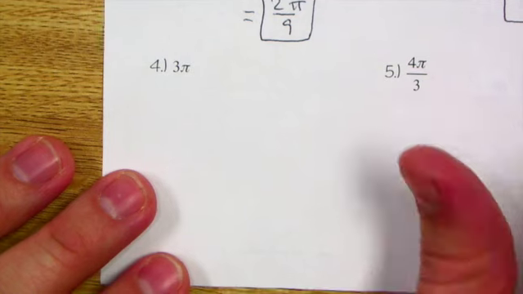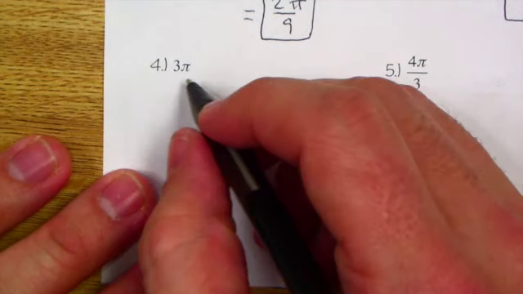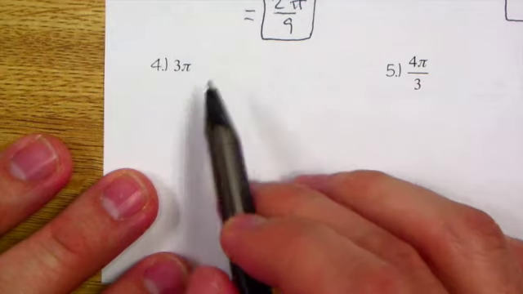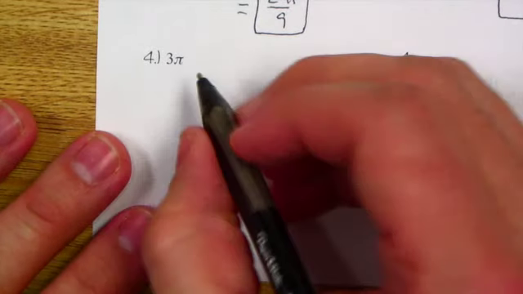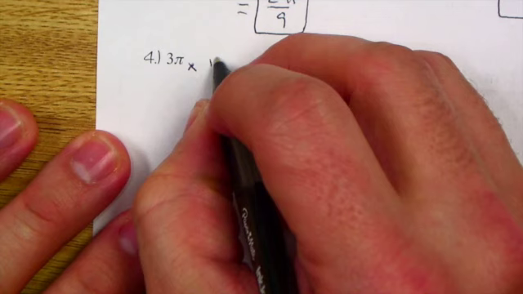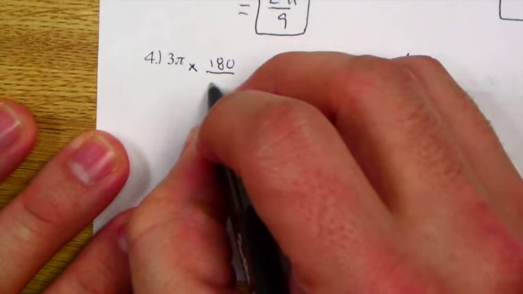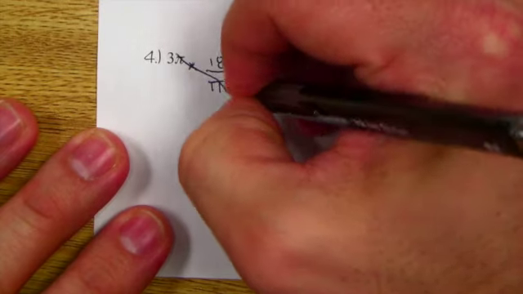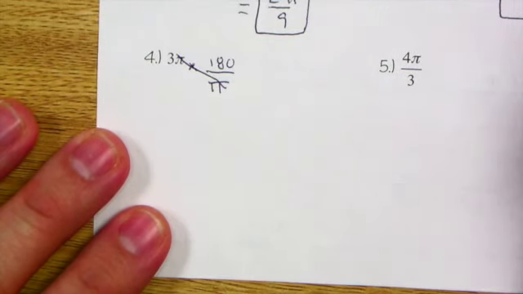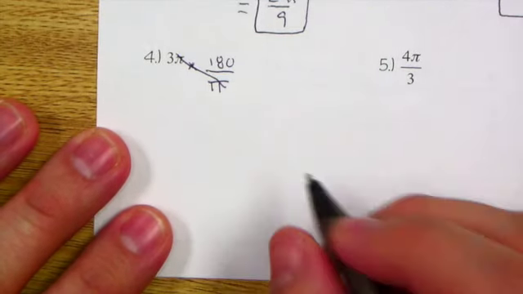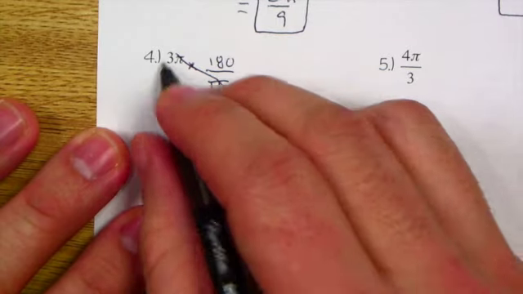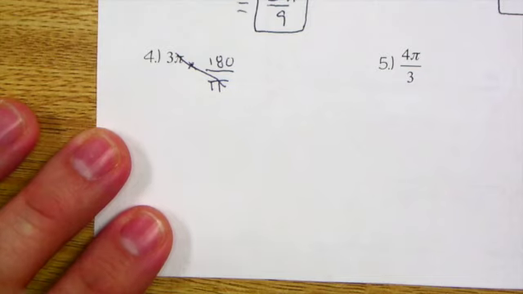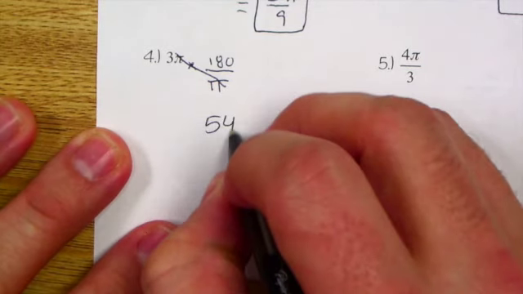Now, what about going from a radian to degrees? Well, you just multiply by the reciprocal. Instead of pi over 180, I'm going to multiply by 180 over pi. And what's nice about this is simply the pi's just cancel out. So I end up with just 3 times 180. 3 times 180 is 540, so it's just 540 degrees.